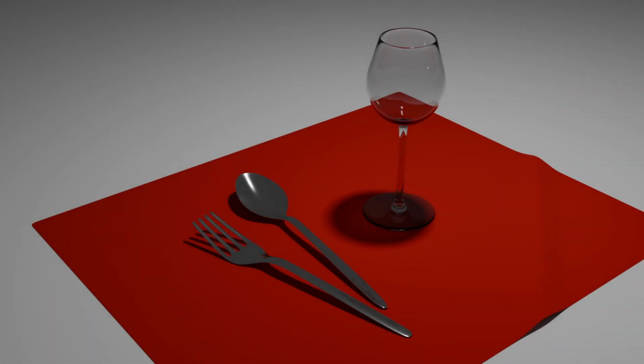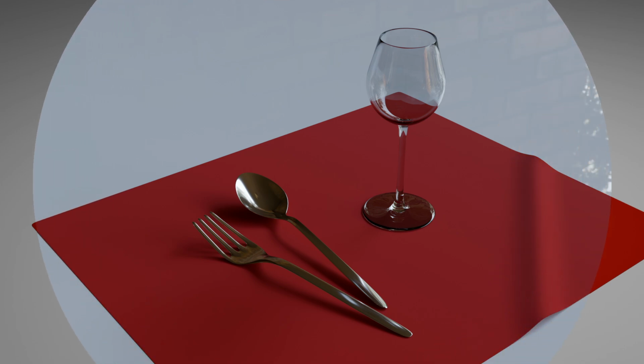Have you ever used HDRIs in Blender? Just by changing your world setting, your 3D models can look dramatically more beautiful and realistic.